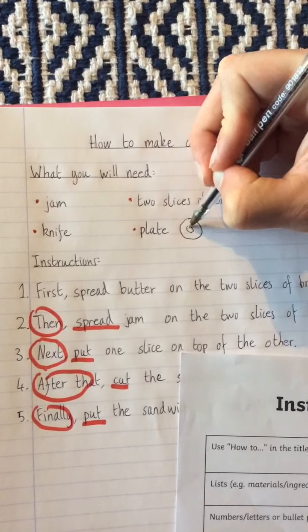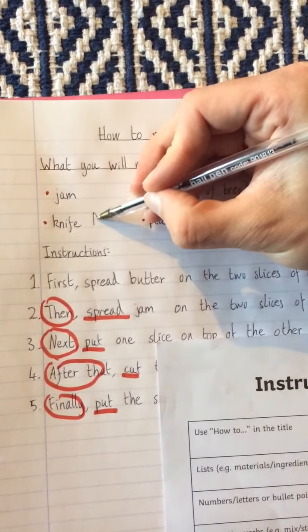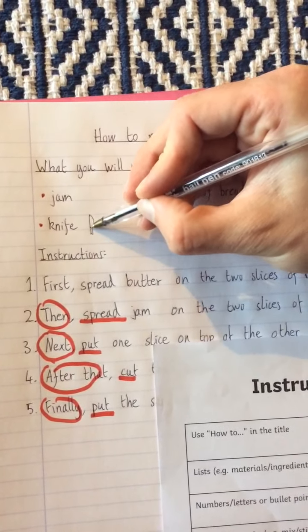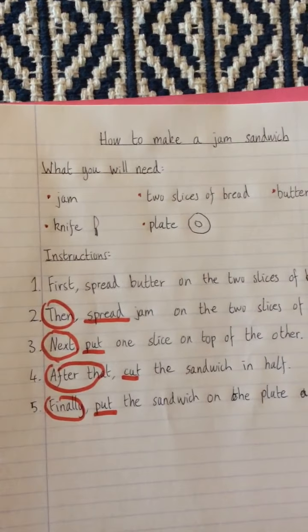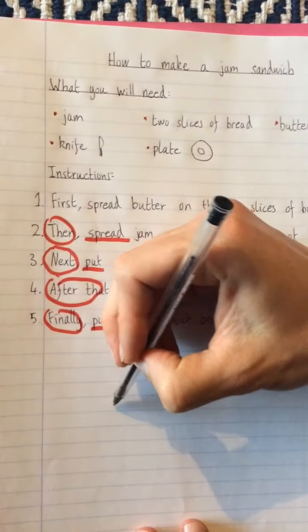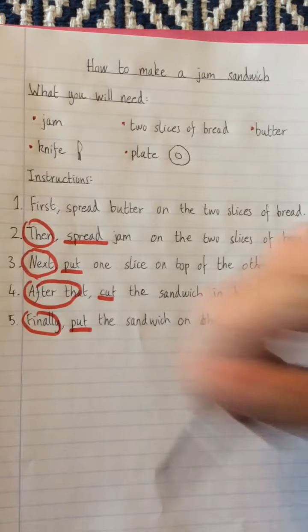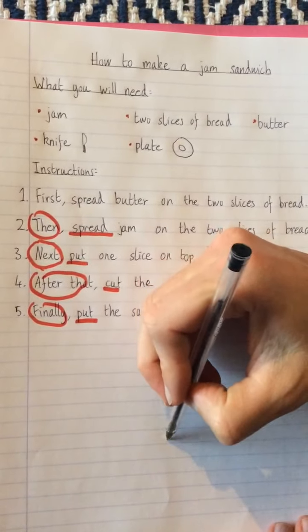Okay. Or if they're not sure what a knife looks like, you can help them out by drawing a knife. That's not a bad knife. Well done, Mr. McIntyre. Or what you could do is draw a picture of the finished article, what a jam sandwich would look like, so they know, oh, I followed these instructions and it looks like this. Hey, I've made myself a jam sandwich.